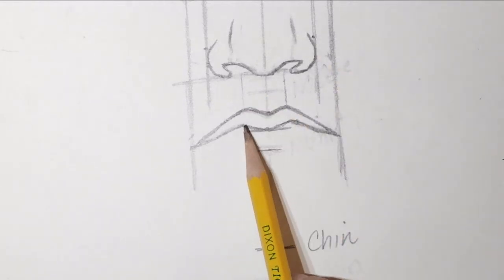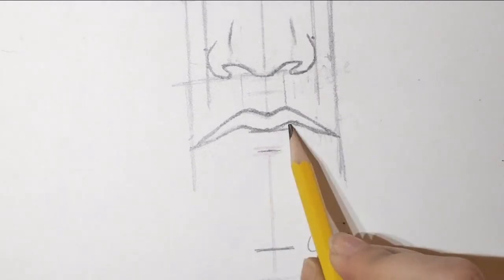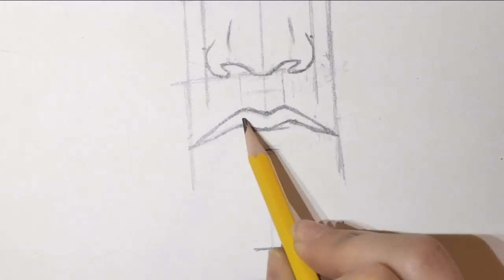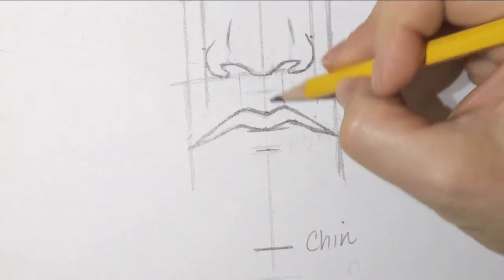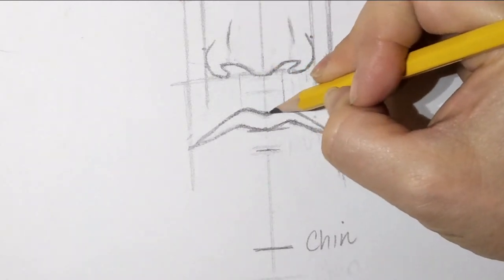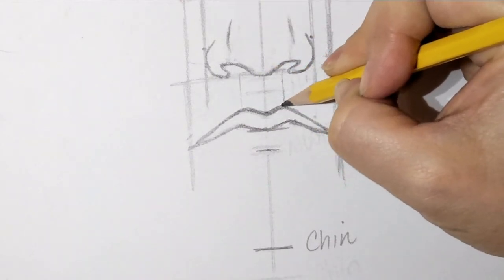Now what I've noticed too on mine, the peaks of my M on my midline do not match up with the peaks of my top lip. They do not align with each other. They're off.